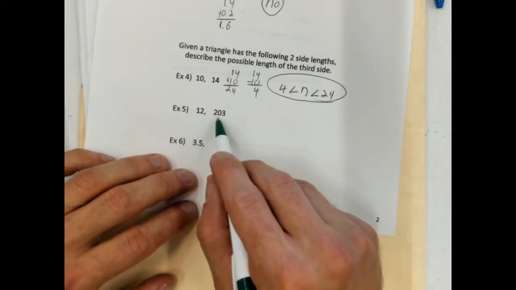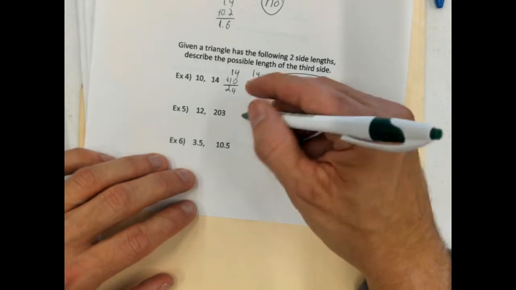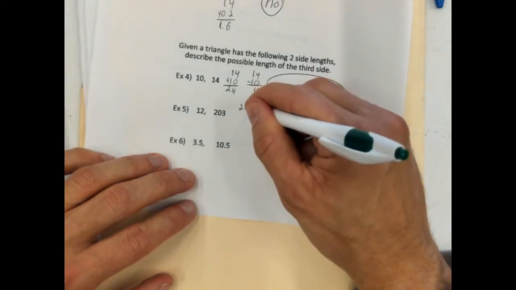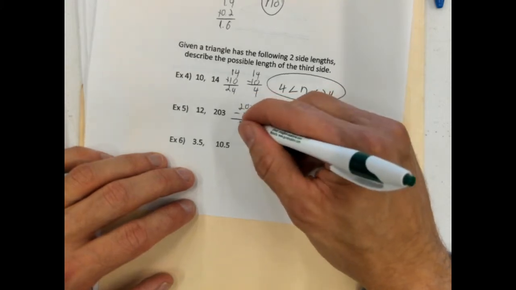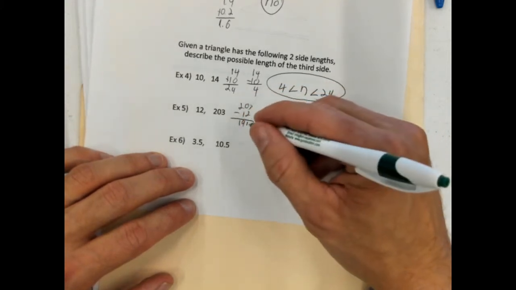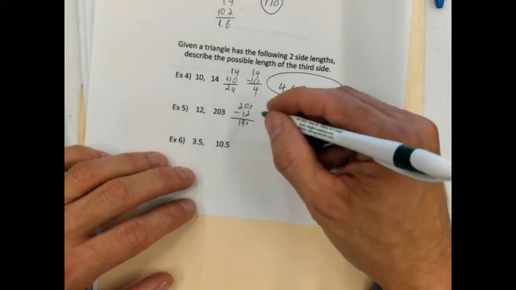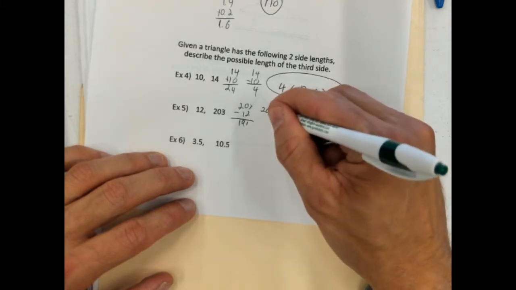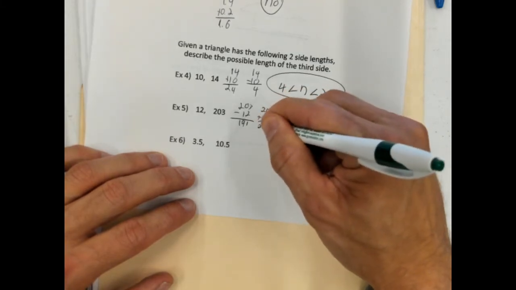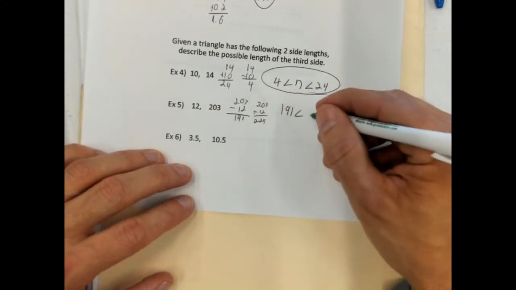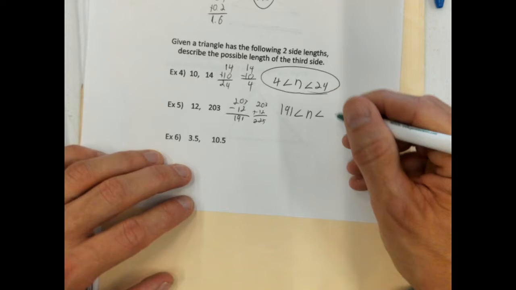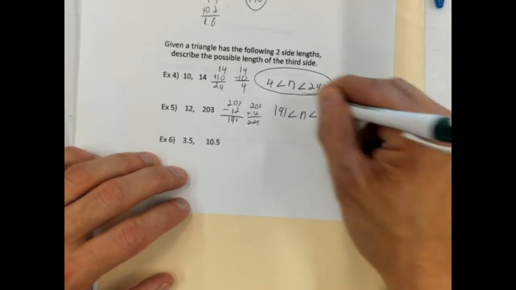But let's try that again. So 12, 203, and something else. We're going to take 203 and subtract 12 from it. That's 191. That's going to be the small. The big is going to be 203 plus 12. That's 215. So the third side has to be between these two values. It has to be larger than 191 and smaller than 215.